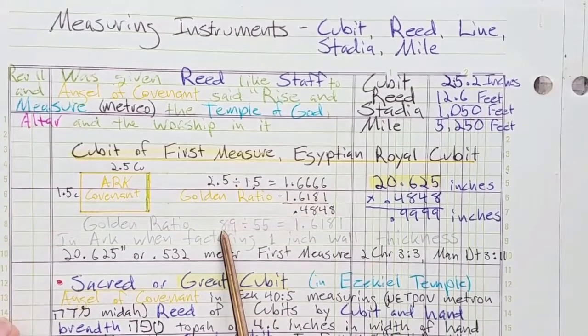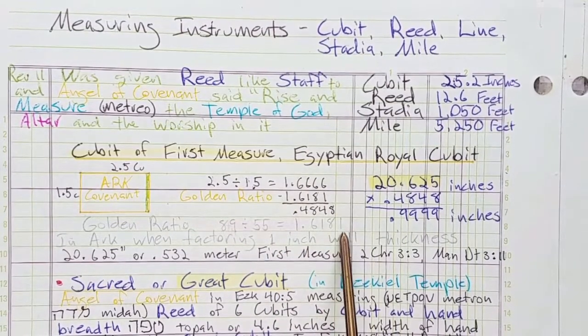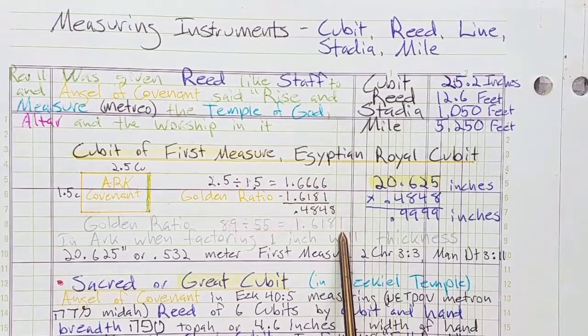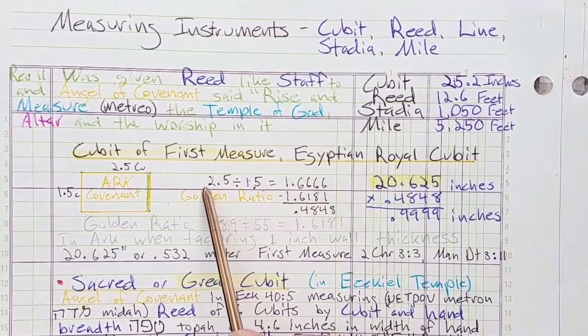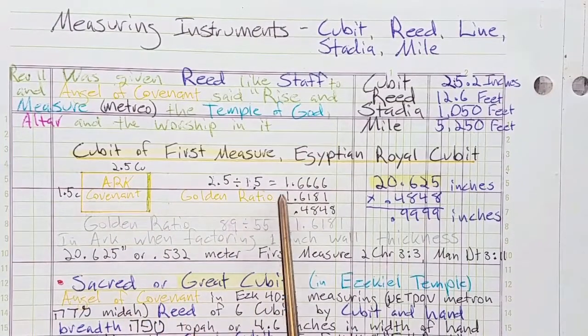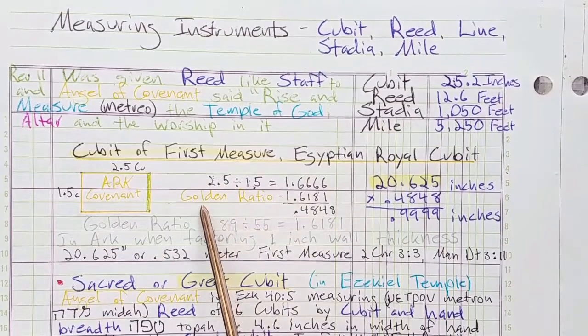The golden ratio is 89 divided by 55, or 1.6181. I think this is also related to Fibonacci. But basically when we divide 2.5 by 1.5, we can see it comes close.